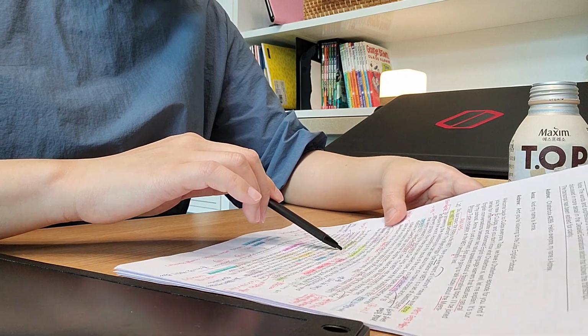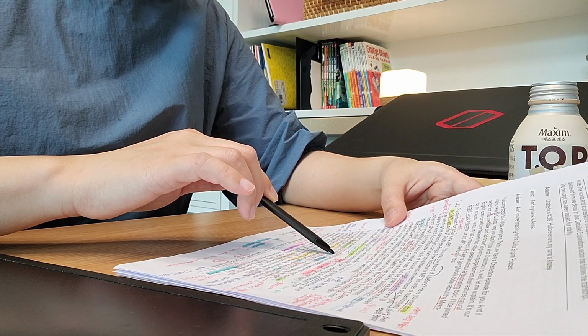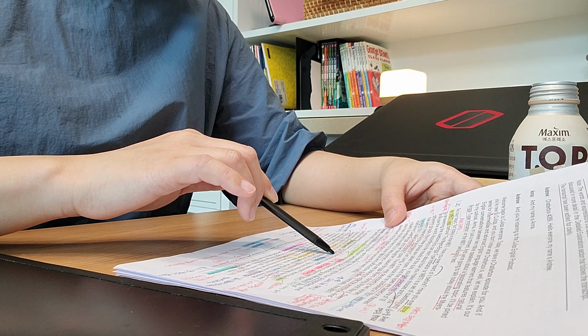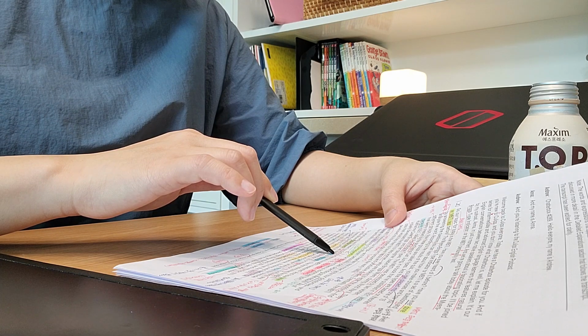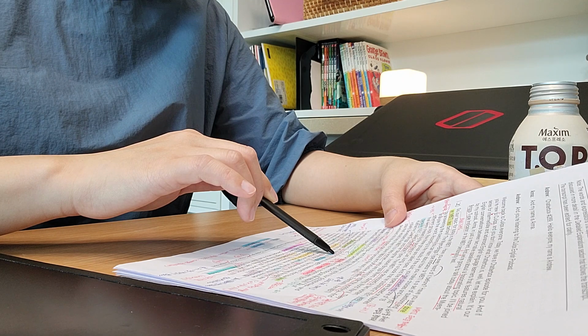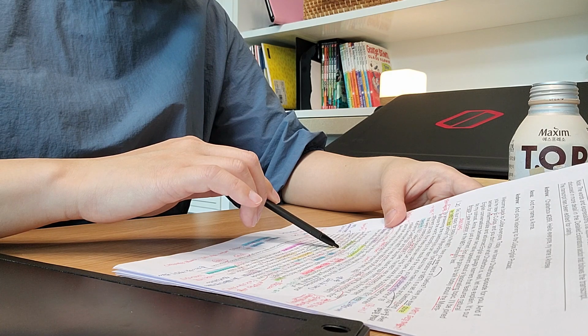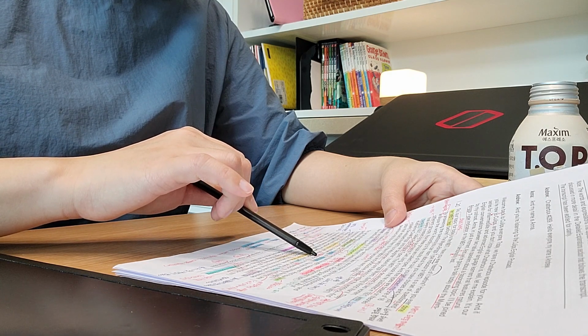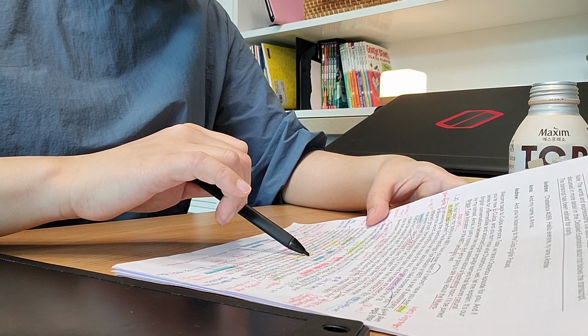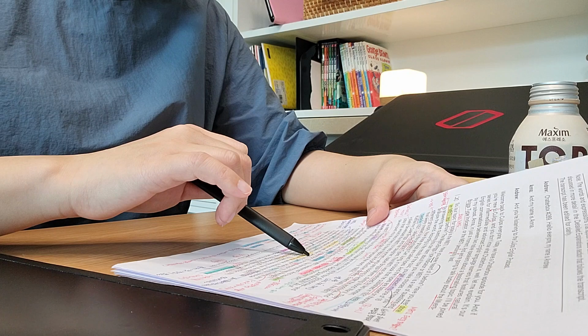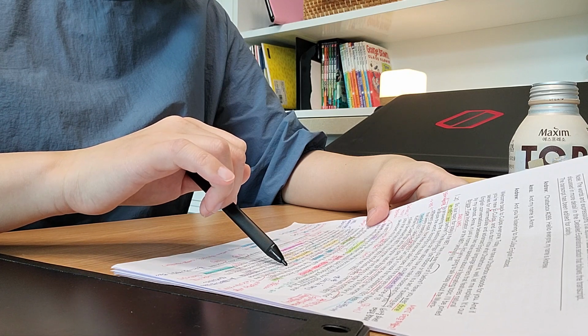So what exactly are these four dichotomies that the MBTI measures, and how are personalities categorized? Let me walk you through it. The first thing that the MBTI measures is outlook, which is either extroversion, E, or introversion, I.